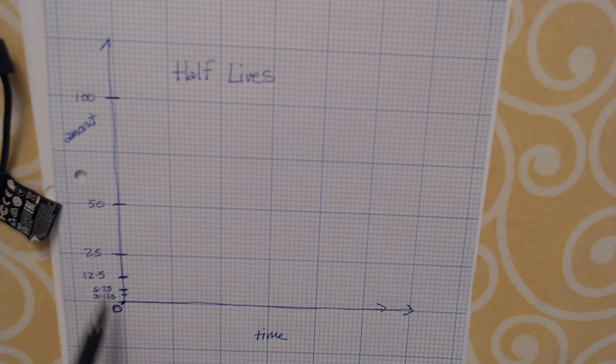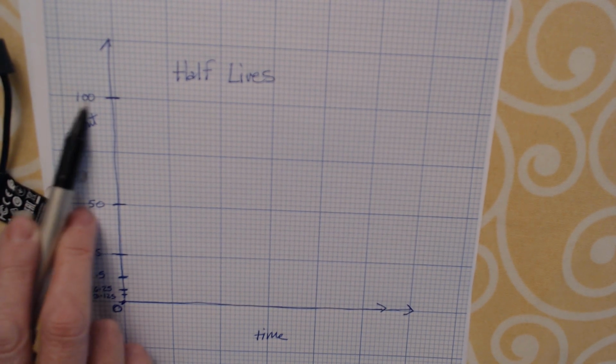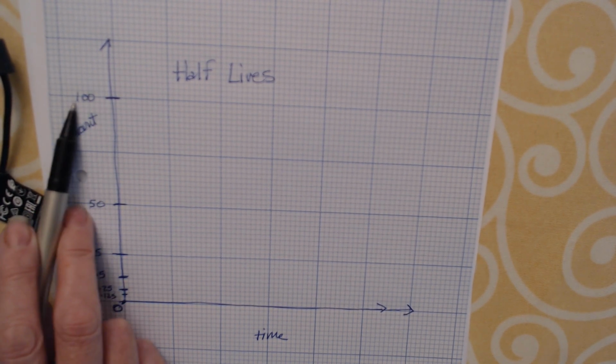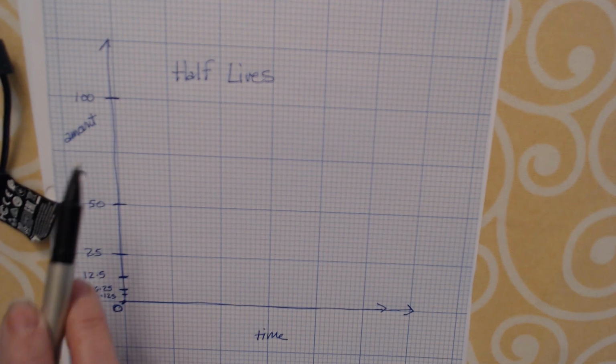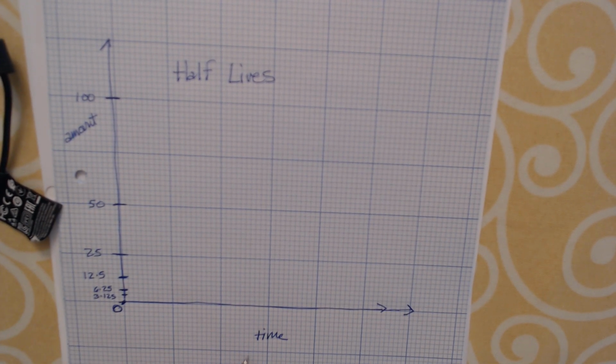on this axis what my amount is. And so I'm going to do a problem that starts at 100. And you could do it with 100 grams or 100%, whatever you feel like. And then over here on this axis is my time that passes.